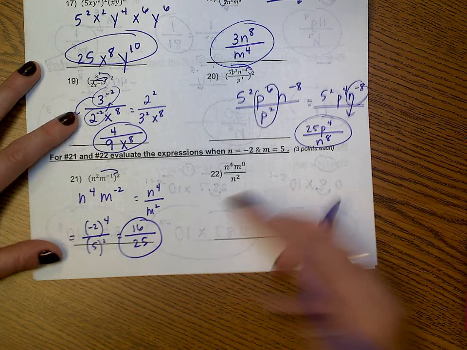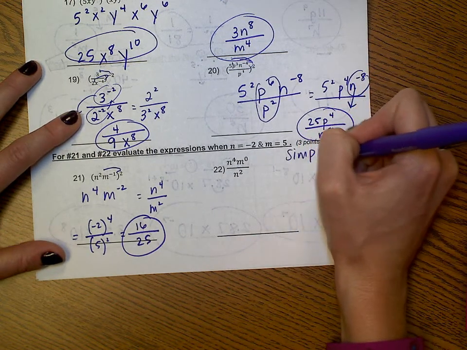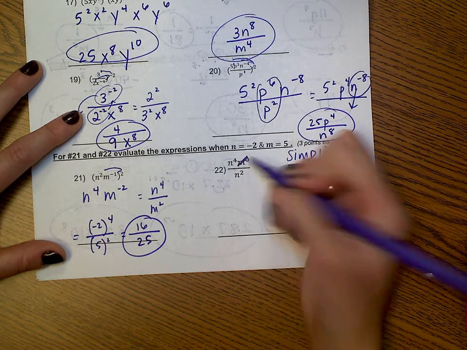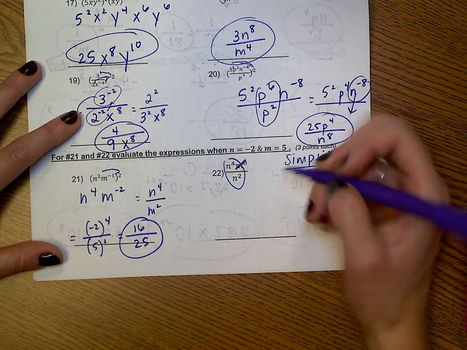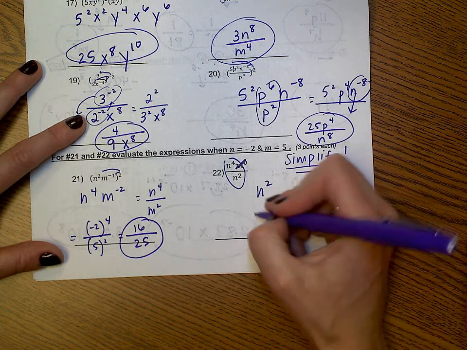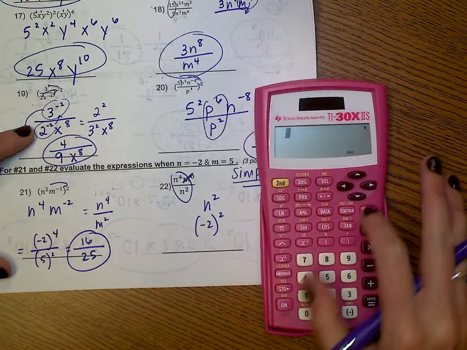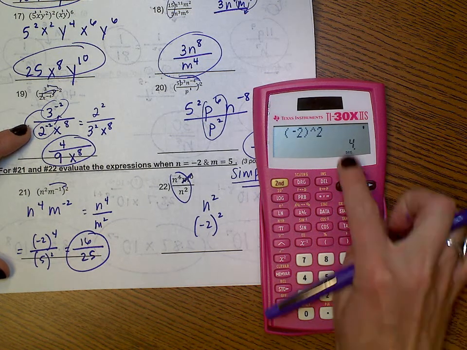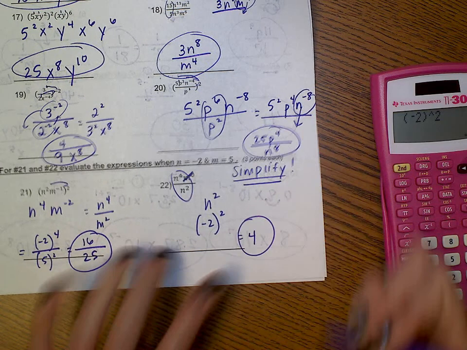Same deal with 22. Simplify first. Okay, do that on checkpoint B. Get rid of the m. That's just 1. Put your n's together. You subtract the exponents, so it's n squared. Now plug in negative 2. Do not screw this up. You have to do parentheses. If you didn't do parentheses, it would tell you negative 4, but this is positive 4. That's your answer.